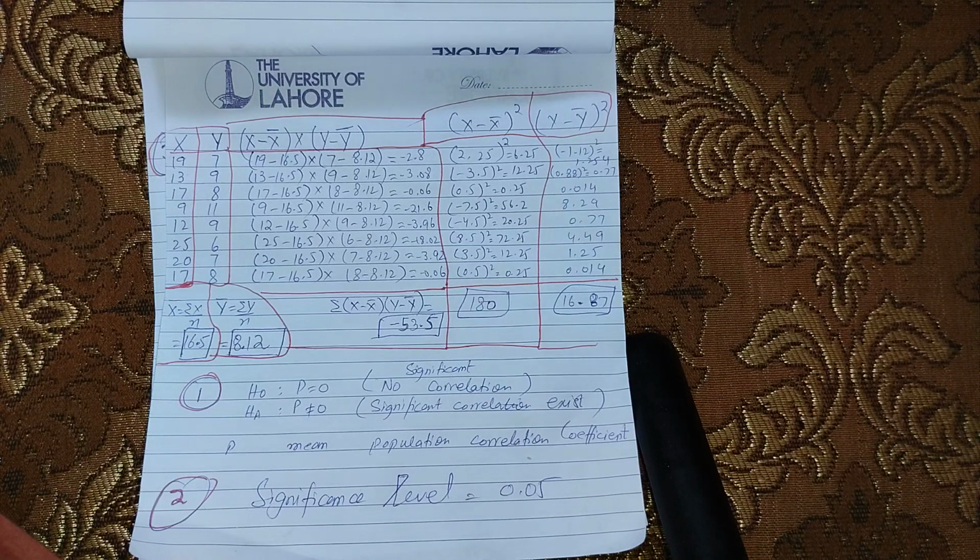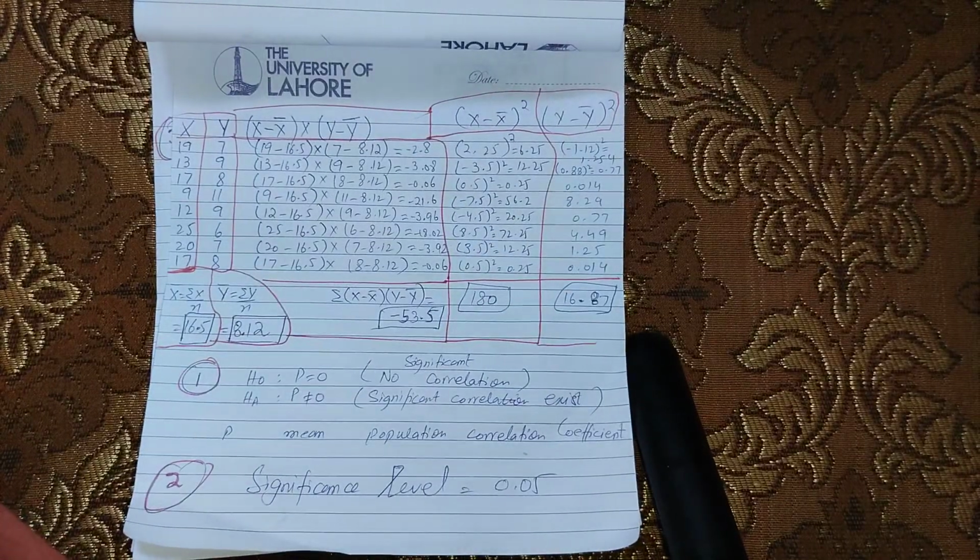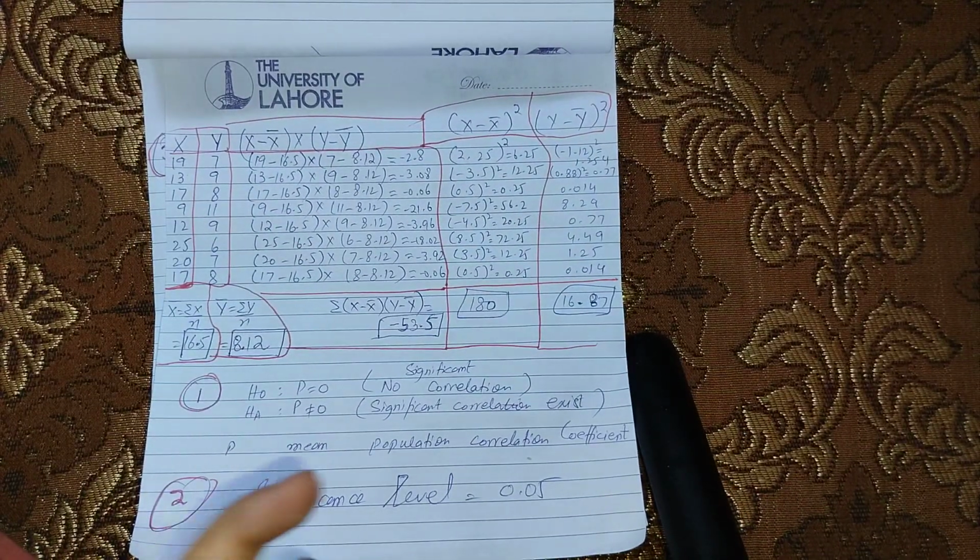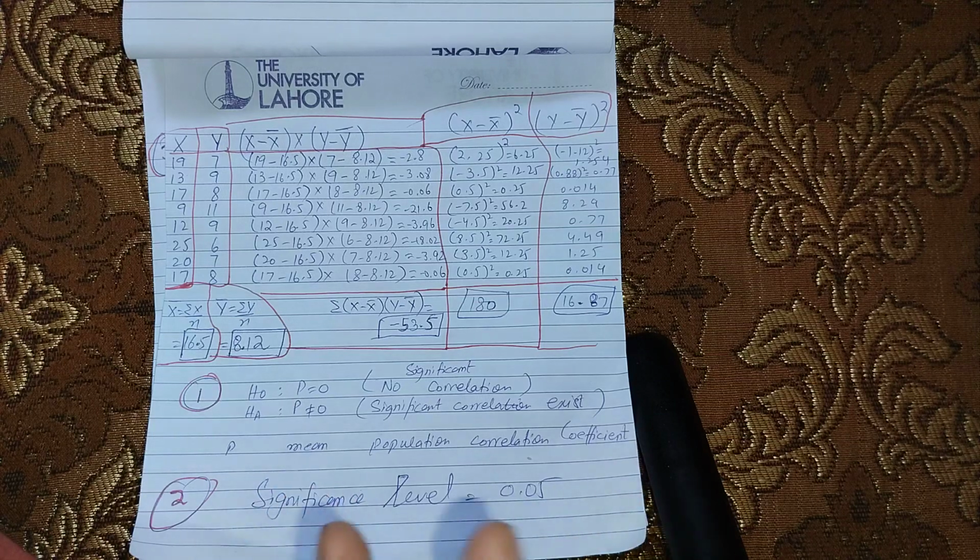This video is for those students who have an issue in finding the correlation and the significance of the correlation. This is one exercise, and in this exercise you will learn how to calculate the correlation. As a symbol we use r. In this video you will learn how to calculate the correlation, and then how to find the significance of the correlation.